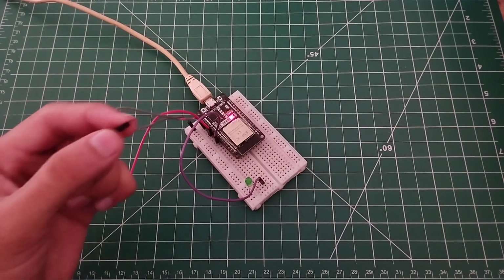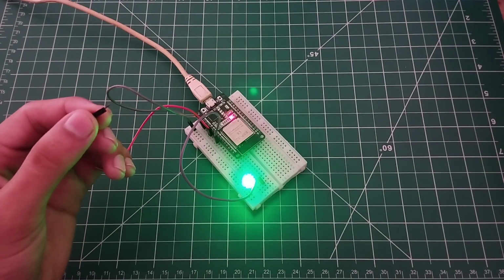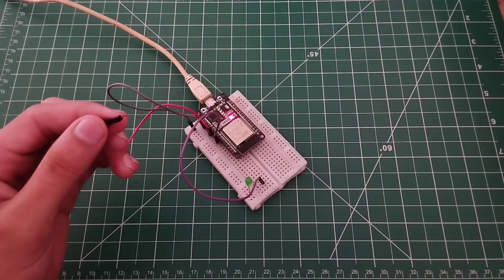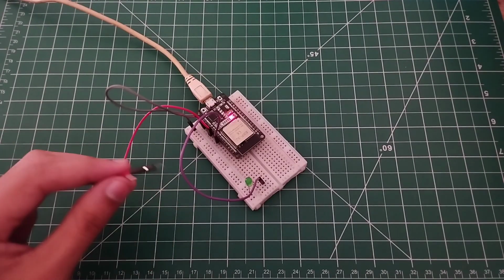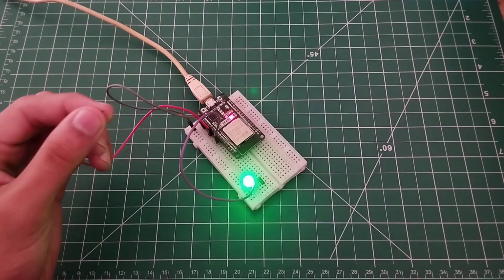See this simple wire and observe what happens when I touch it. You see the ESP32 is turning on the LED, and if I touch it again, the ESP32 is turning off the LED, right? No switches, no push buttons, just your finger is acting as a simple switch to turn the LED on and off, right? So let's understand this project.